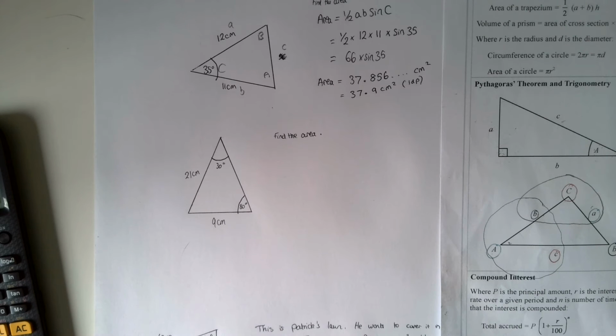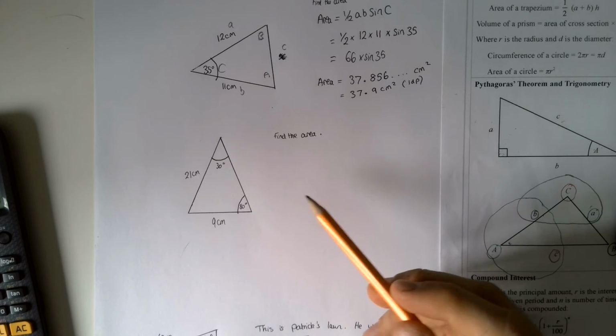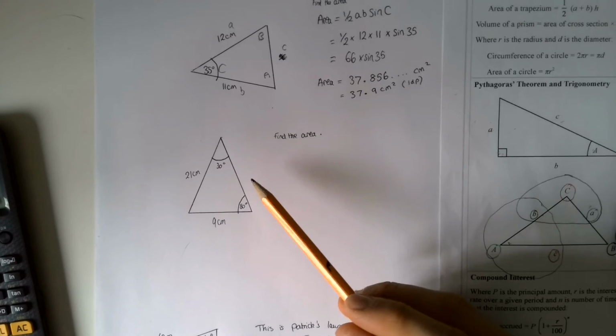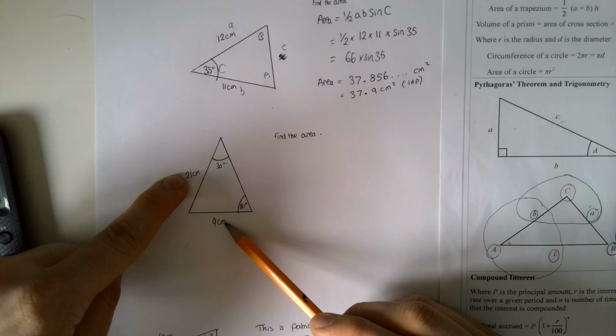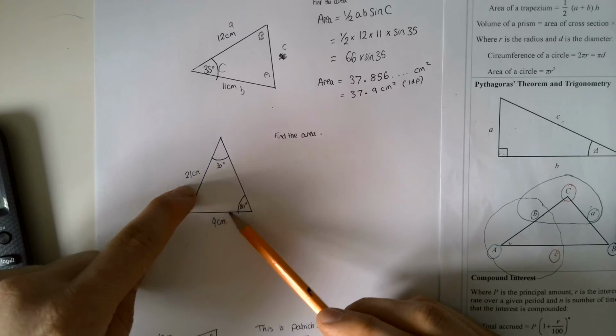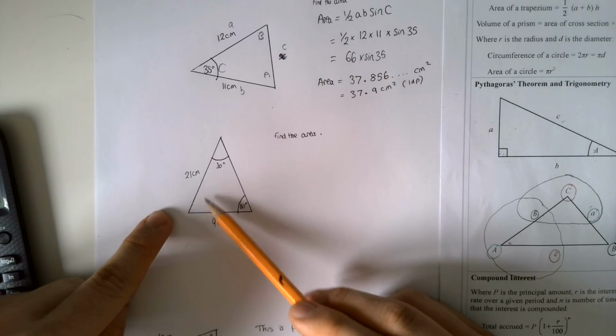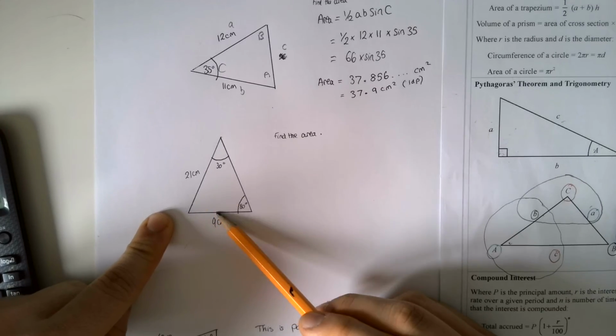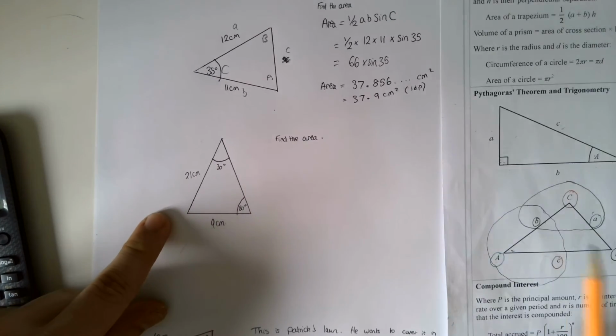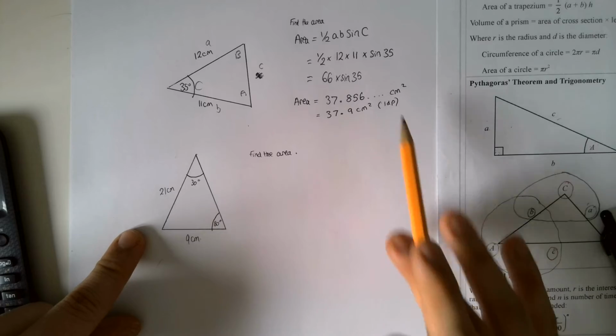Okay, move on to the next question. I've kind of upped the speed here because I think, even though it's the very last minute it's given to you, it's probably one of the easier parts of trig in my opinion. So you'll see the main difference here is we've got two sides that are touching, and we've also got two angles, but we haven't got the angle that is between the two sides. So we can't directly apply 1/2 AB sine C.